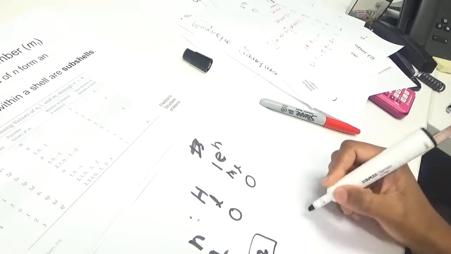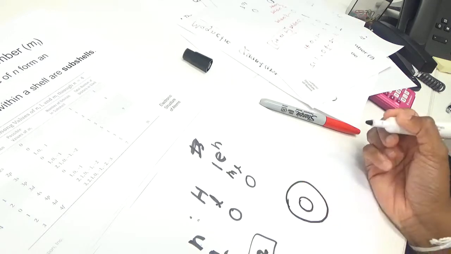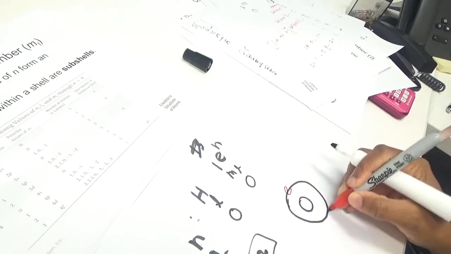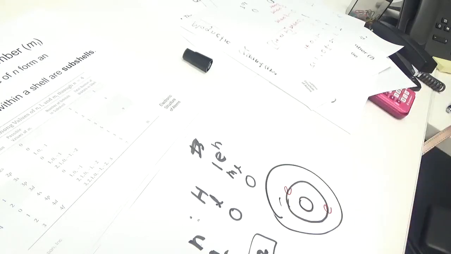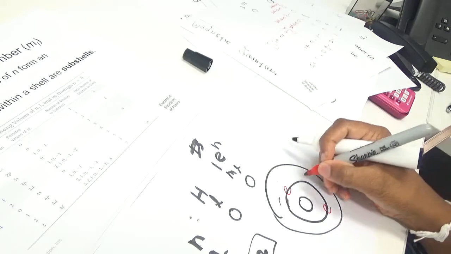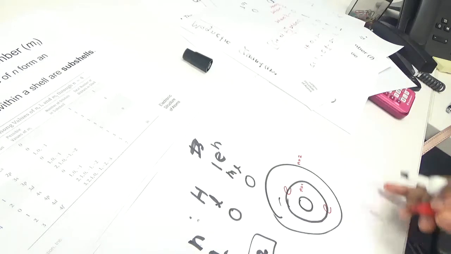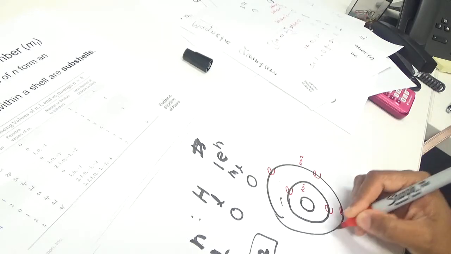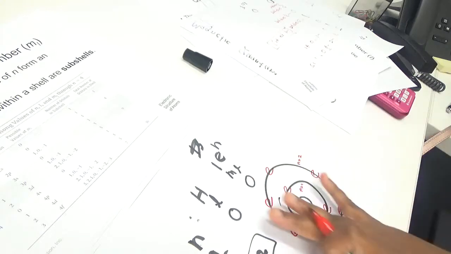If I draw oxygen, this is the first shell, the closest shell, which fills only up to 2 electrons. The remaining will go to the outer shell, which is n equals 2. So this is n equals 1, and n equals 2 can hold up to 8 electrons. So you can go 1, 2, 3, 4, 5, 6. Now 6 electrons are filled.